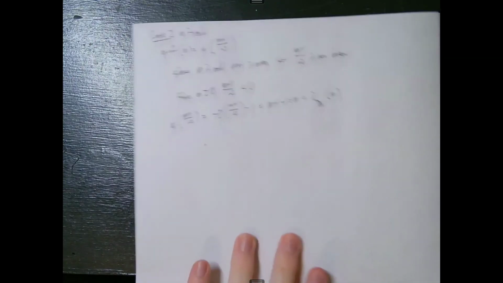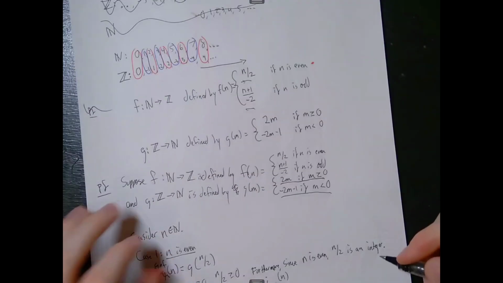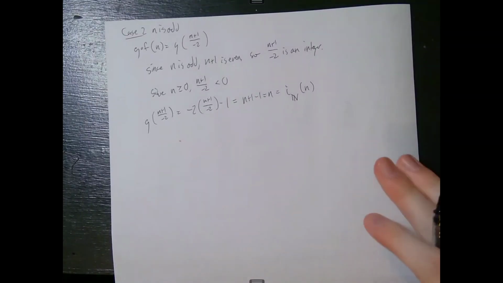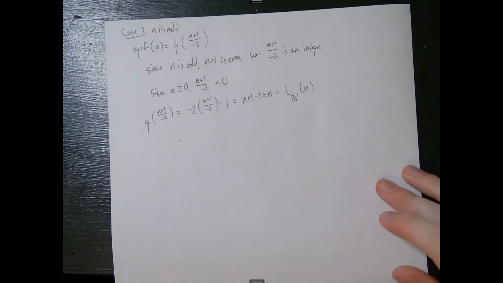So that's the first thing we need to show. We show that g composed with f is equal to the identity map over the natural numbers. Now we just need to show the same thing for f composed with g.